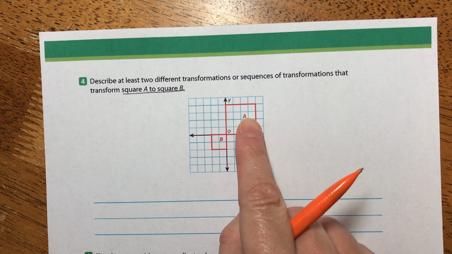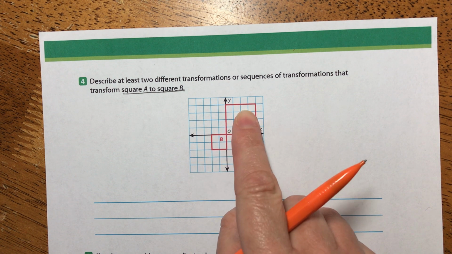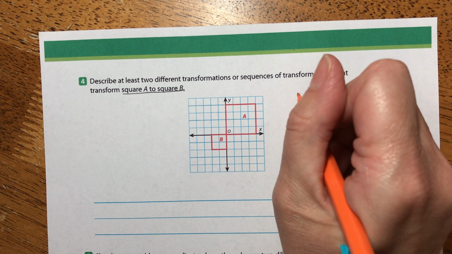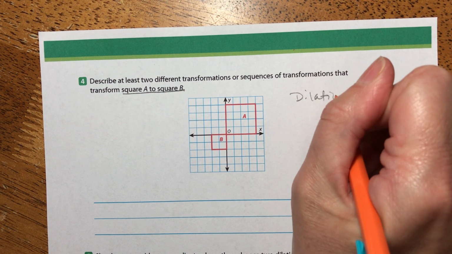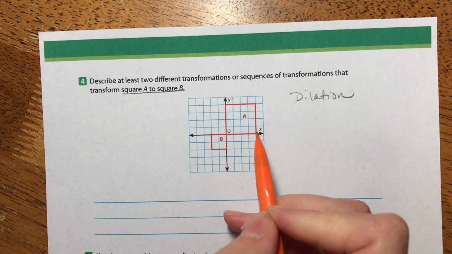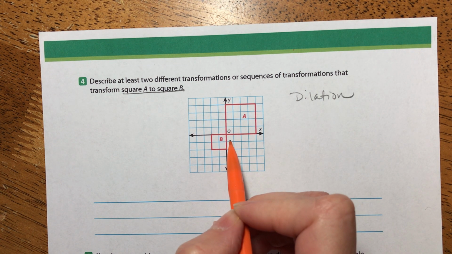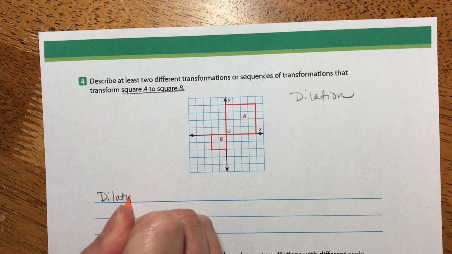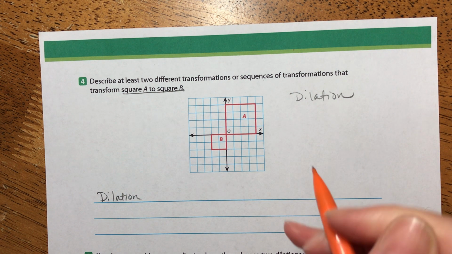Okay, please tell me you see that this is getting smaller, right? These are not congruent. These are not the same. They're similar, but they're not the same. So there has to be a dilation, no matter what. Could I dilate before I did other things? Sure. So let's say I did a dilation. What would my scale factor be?